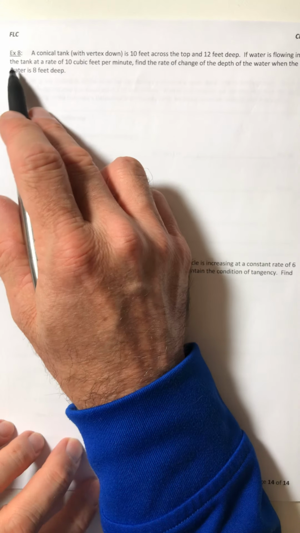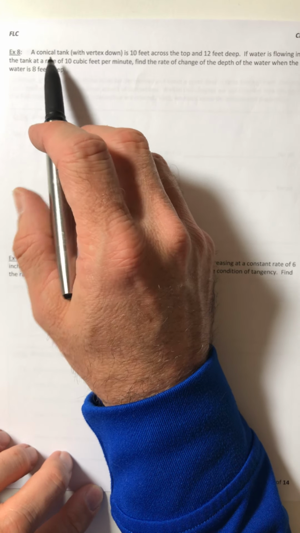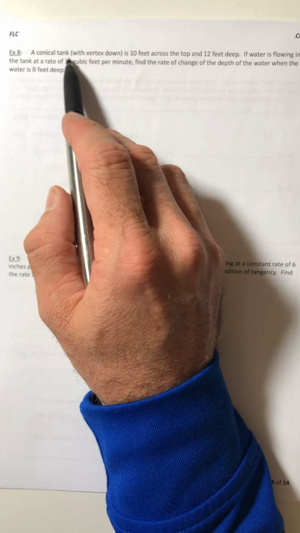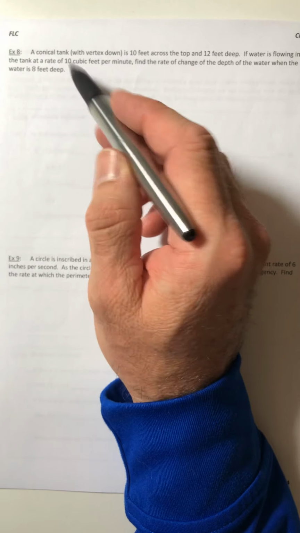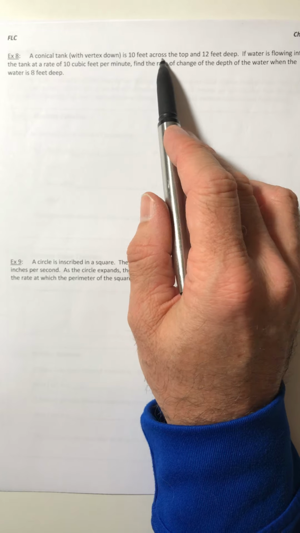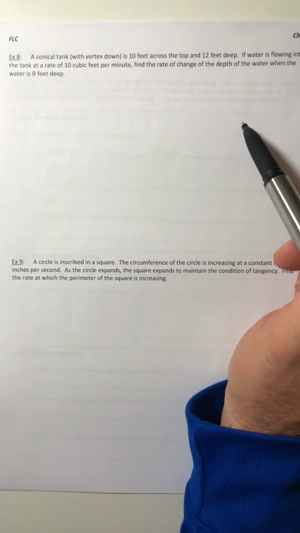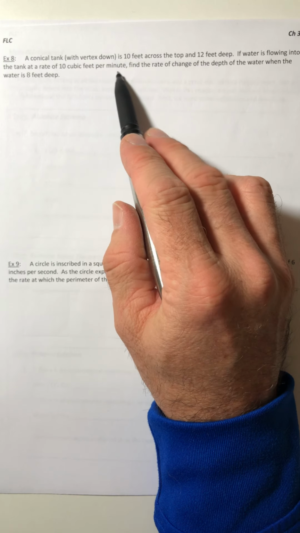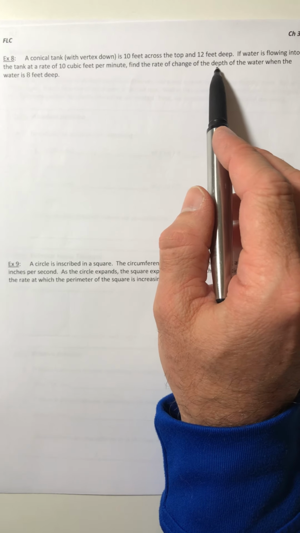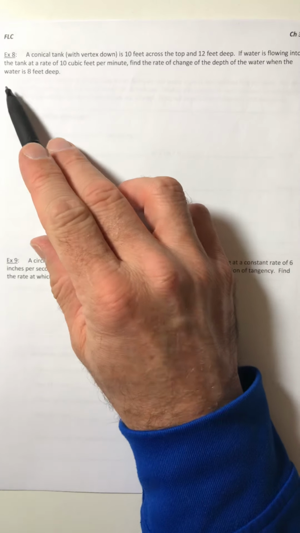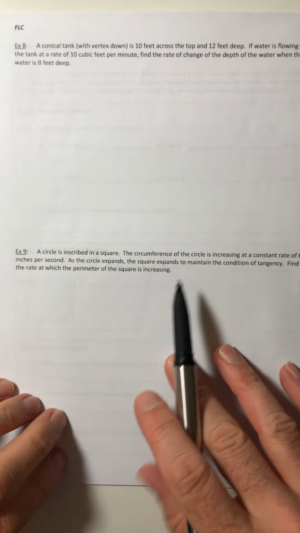All right, example 8, still going on this related rate stuff. A conical tank with the vertex down, so the pointy part is down, is 10 feet across at the top and 12 feet deep. If water is flowing into the tank at a rate of 10 cubic feet per minute, find the rate of change of the depth of the water when the water is 8 feet deep.